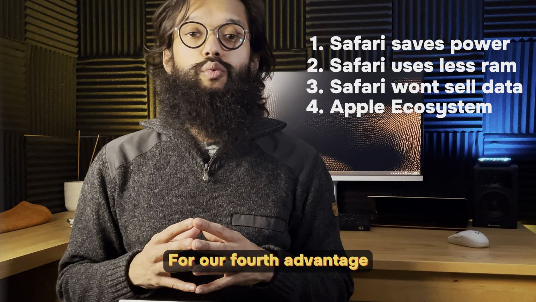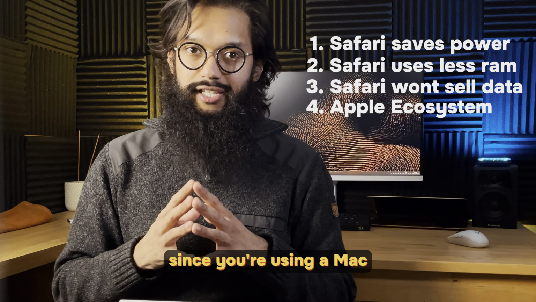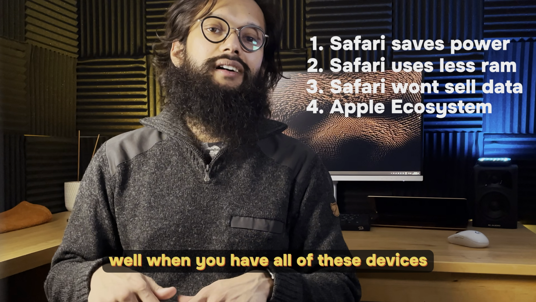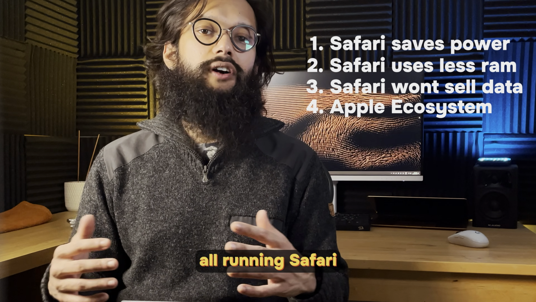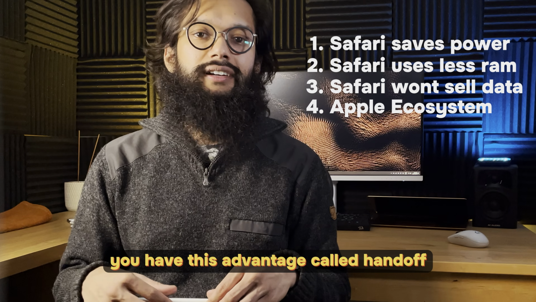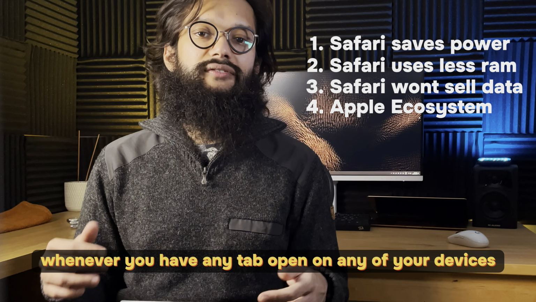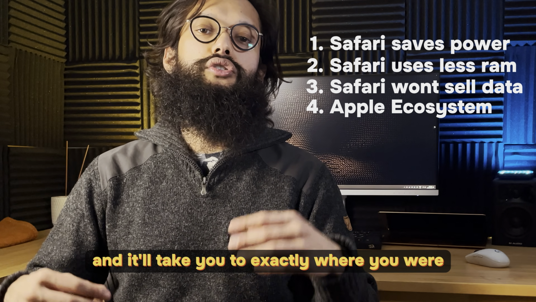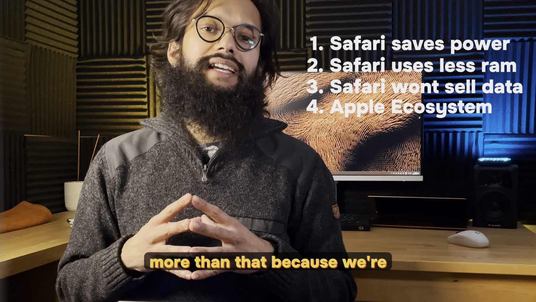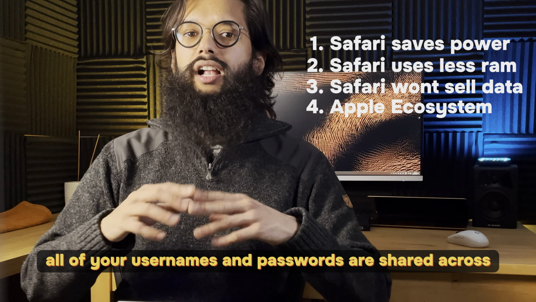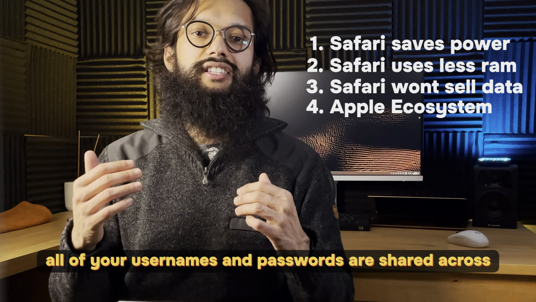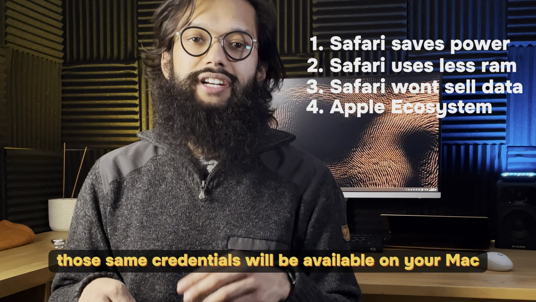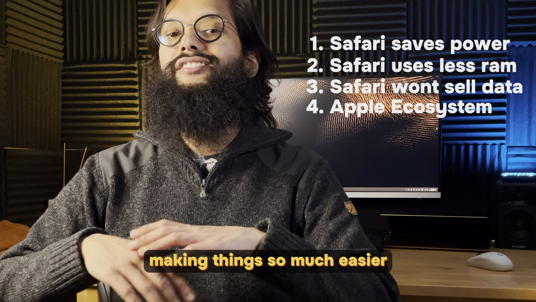For our fourth advantage, we have to talk about the Apple ecosystem. Since you're using a Mac, you most likely have an iPhone and maybe even an iPad. Well, when you have all of these devices all running Safari, you have this advantage called Handoff. Whenever you have any tab open on any of your devices, you can go to a different device and simply click on Safari and it'll take you to exactly where you were. More than that, because we're inside of the Apple ecosystem, all of your usernames and passwords are shared across all your devices. So if you log into one website on your iPhone, those same credentials will be available on your Mac, making things so much easier.